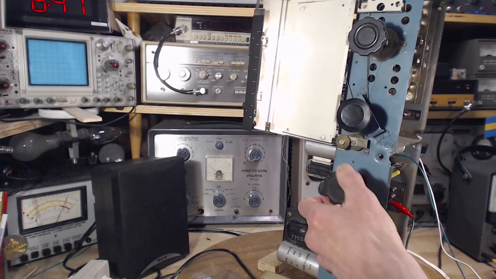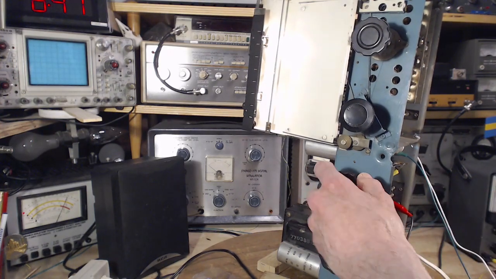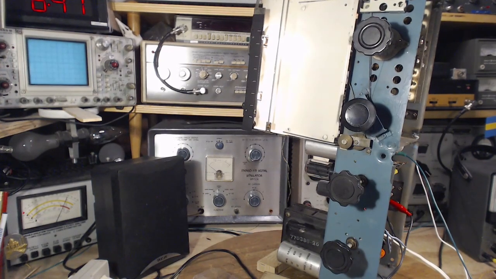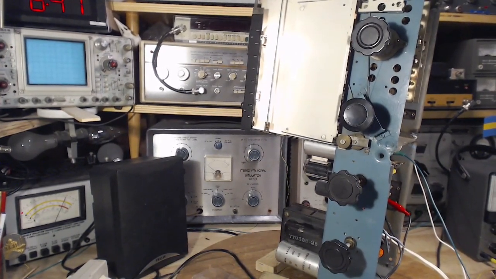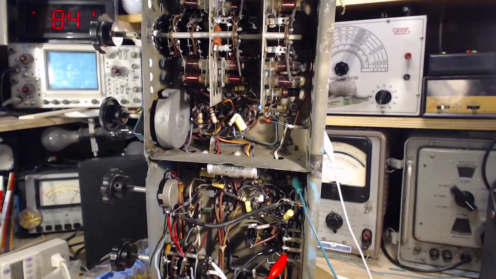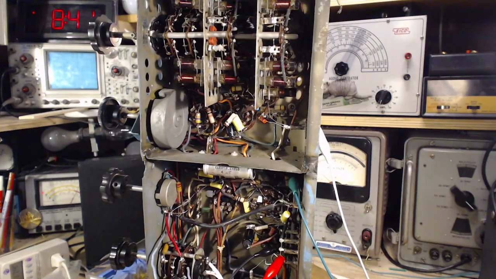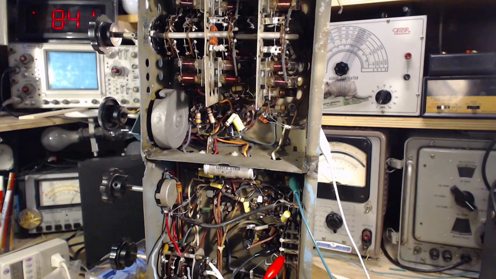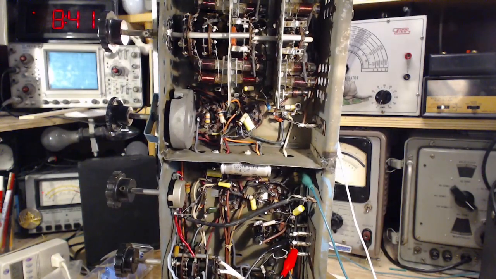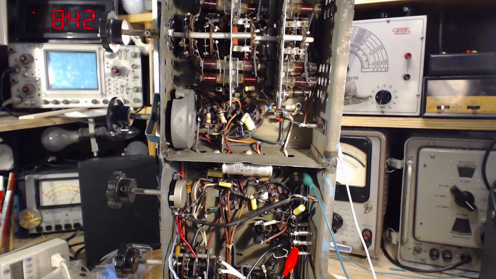You still got volume. So, how's that happen? So, there's definitely nothing feeding in the top of the volume control there.